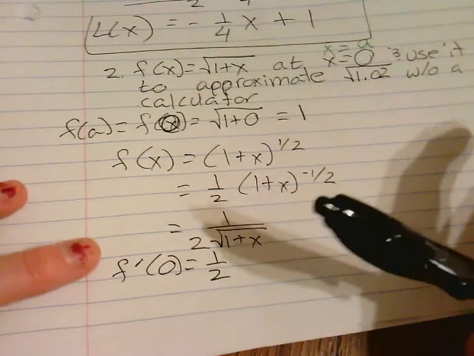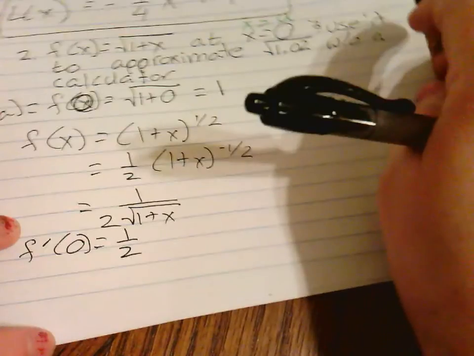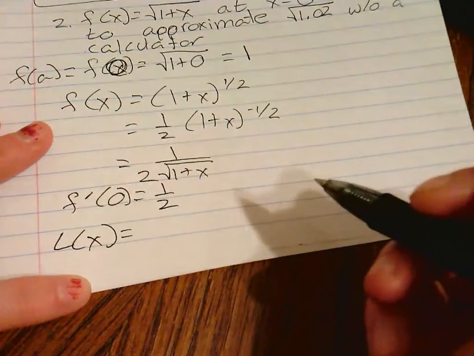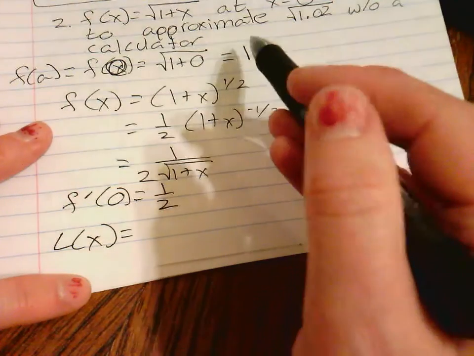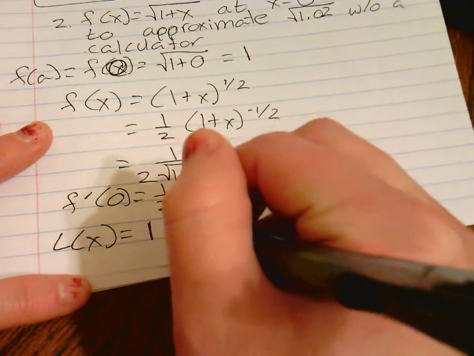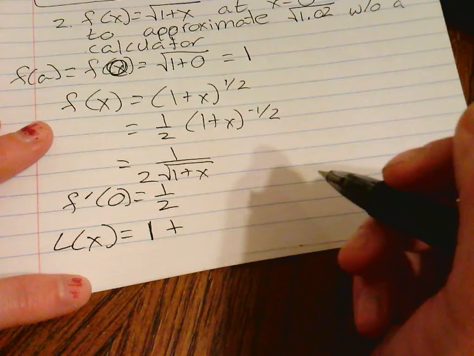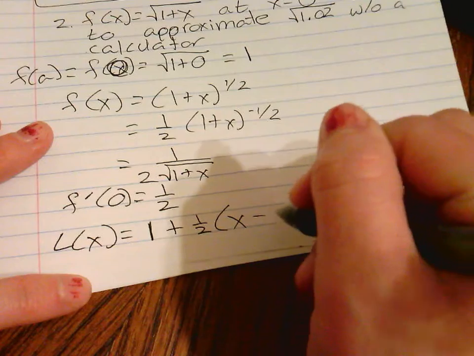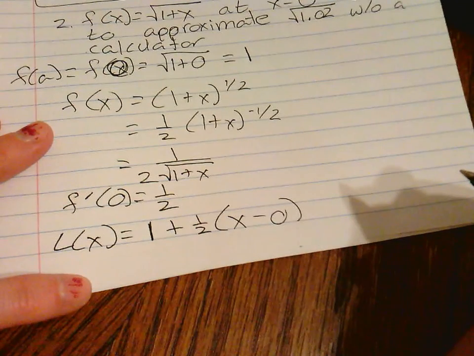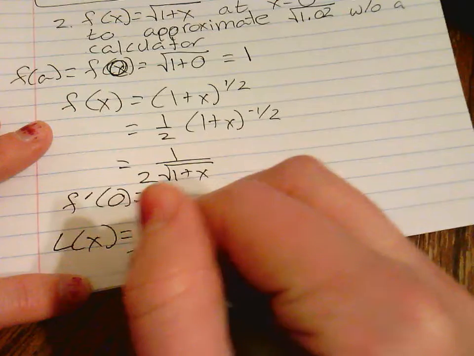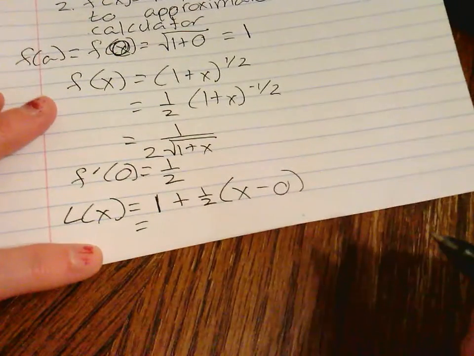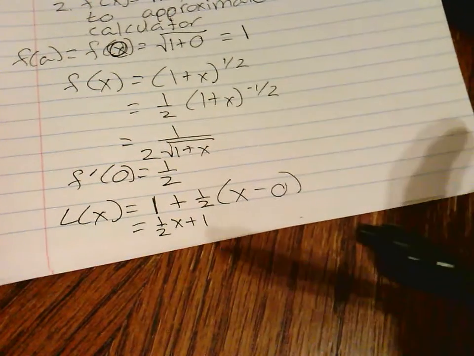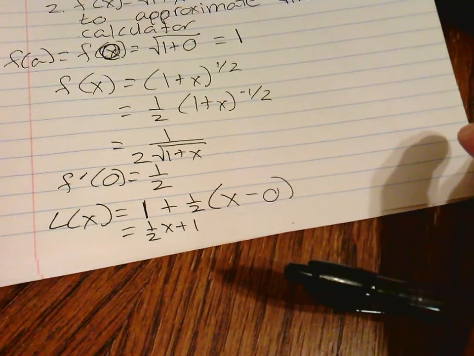So the local linearization, L of x, is going to be f of a, which is going to be 1, plus f prime of a, which is 1/2, times x minus a. So you get 1 plus 1/2 x, or if you like it in point slope form, you could do 1/2 x plus 1. So you're thinking, so how does this help me with this? Well, here we go.